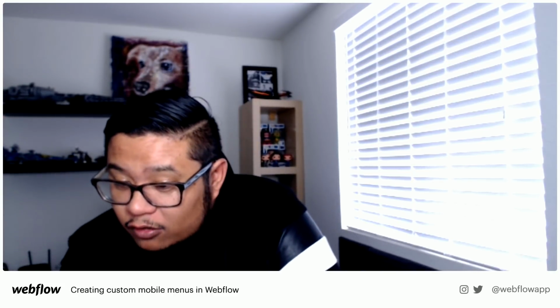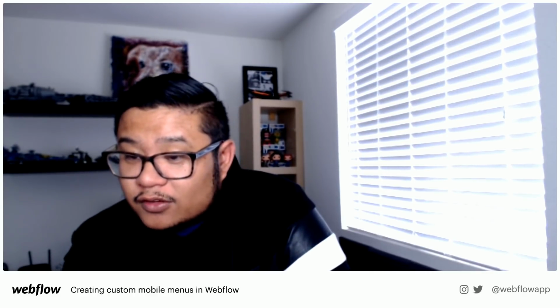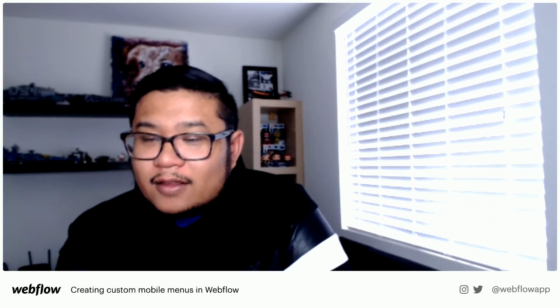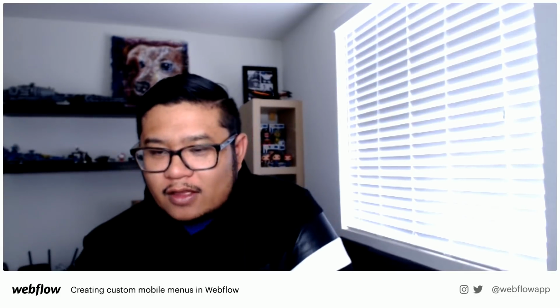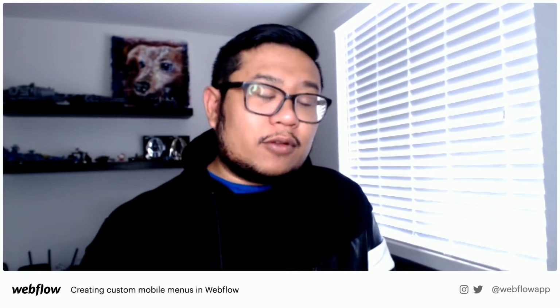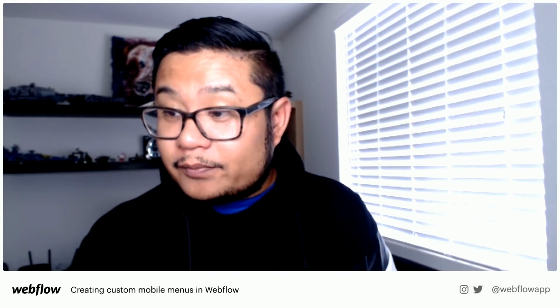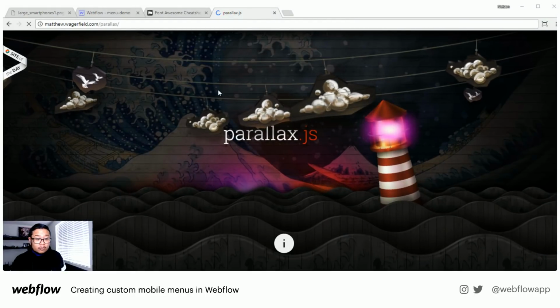Xavier is asking, can Interactions 2 have event listeners for the angle of the phone? So you can tilt the phone. Hold on. Oh, so you can tilt the phone to shift the position of a button. Ah, okay. So we don't have event listeners for the accelerometer of a phone, but I know it is possible. So hold on. Parallax.js. So this old site right here is really cool.